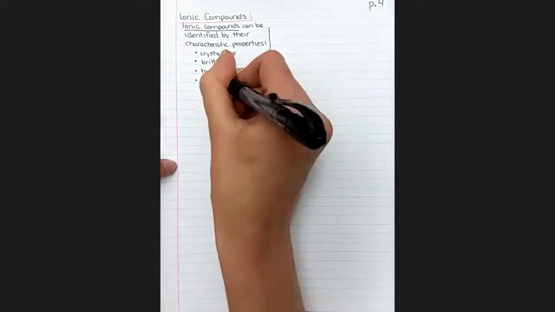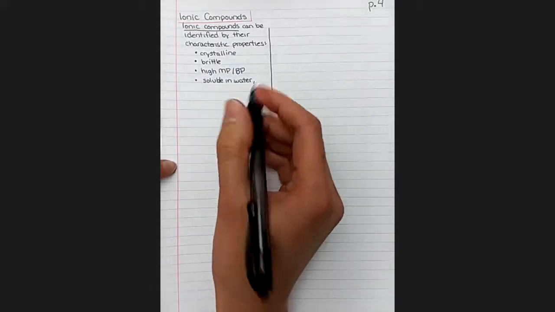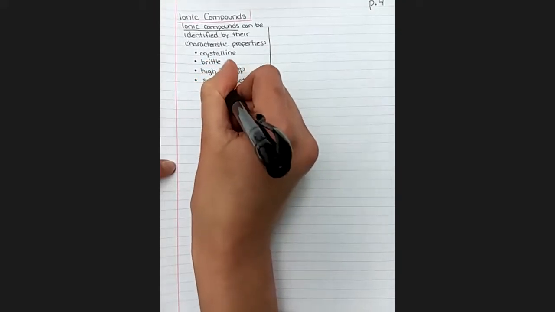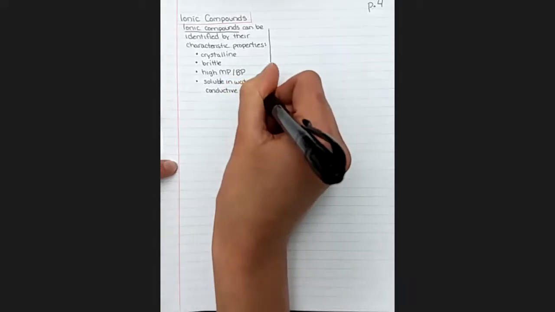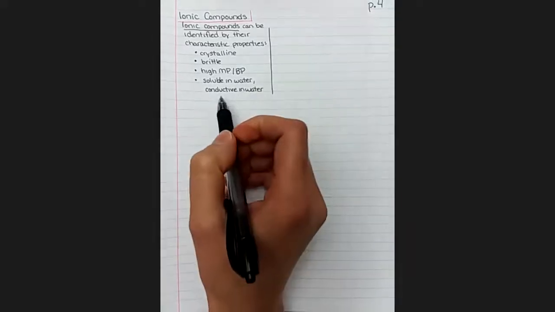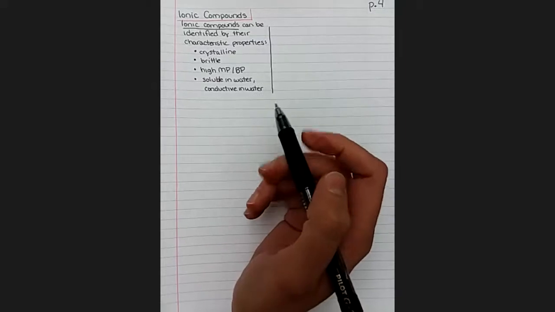Oops, hold on. I spelled soluble wrong. So they're soluble in water. They separate into their ionic components. And when they do so, that solution becomes conductive. So the actual salts, like sodium chloride by themselves, are not conductive, but when they're dissolved in water, the solutions are conducting.